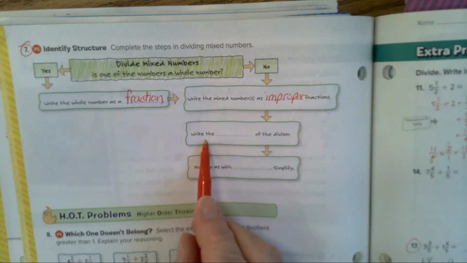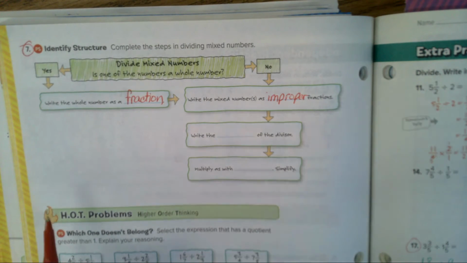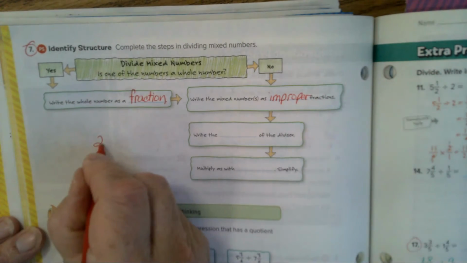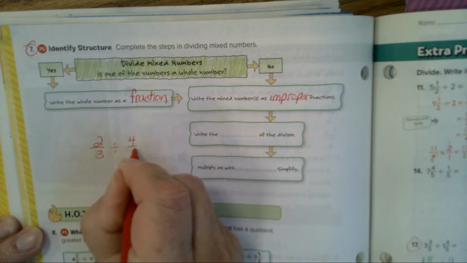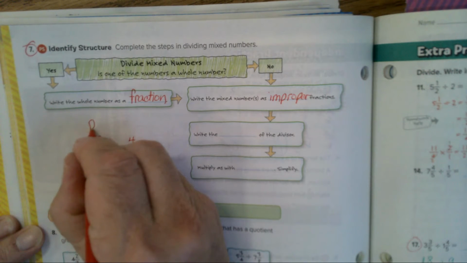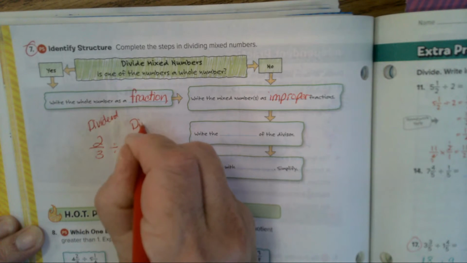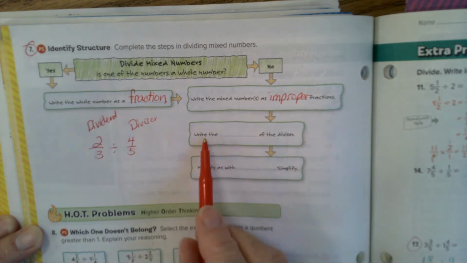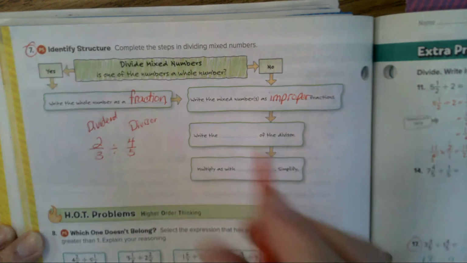Write the blank of the divisor. Now, the divisor is the second fraction. So if I had 2/3 divided by 4/5, this is the divisor. This is the dividend. The first one is the dividend. The second one is the divisor. So, write the what of the divisor? Yes. Reciprocal.